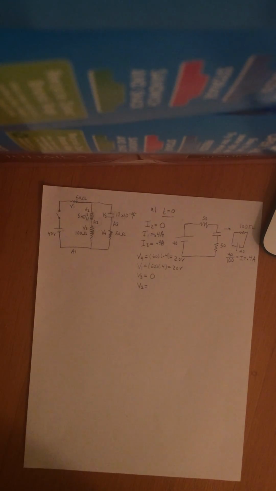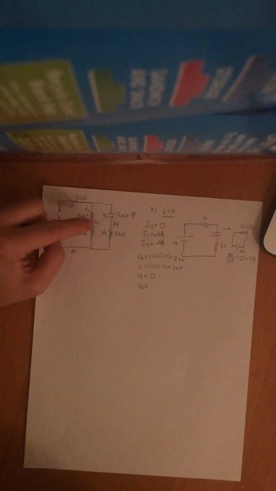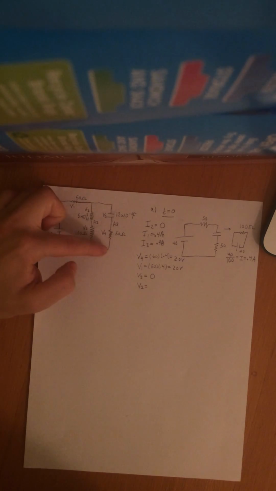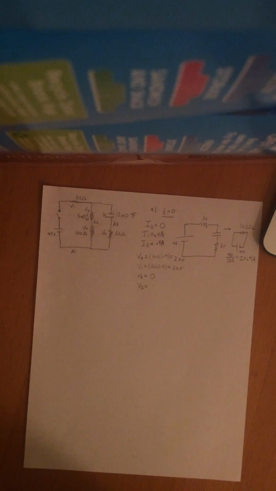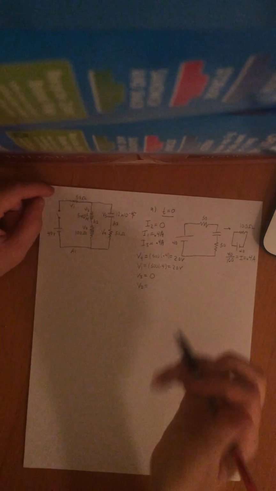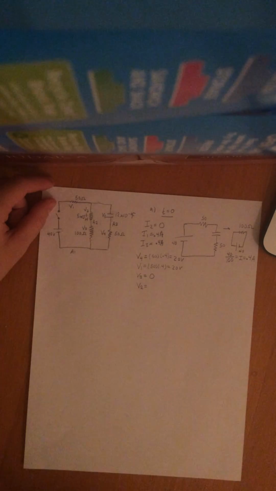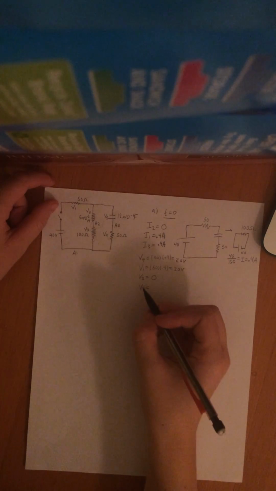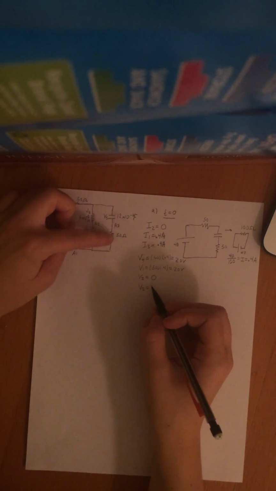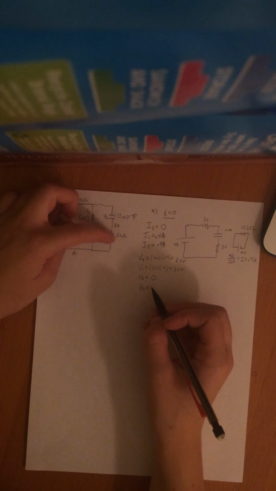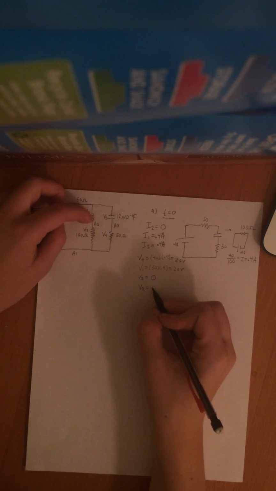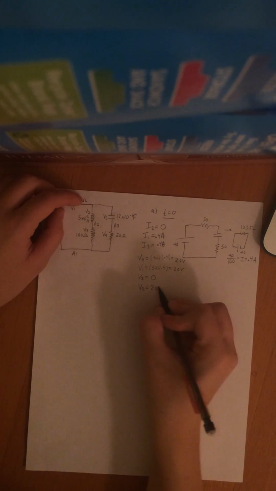So what is that voltage? Since this line of the circuit and this line of the circuit are parallel to each other, the voltage is going to be equal to the voltage over here, because two parallel circuit parts have the same voltage. We know the voltage over here is 20 because of this resistor, and so the voltage here is also going to be 20. So 20 volts.